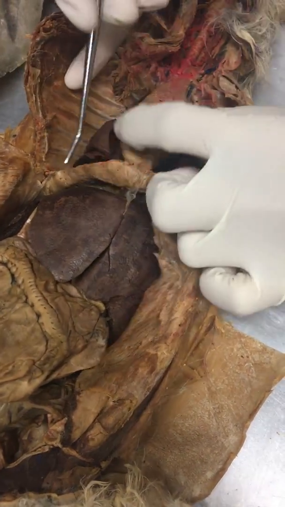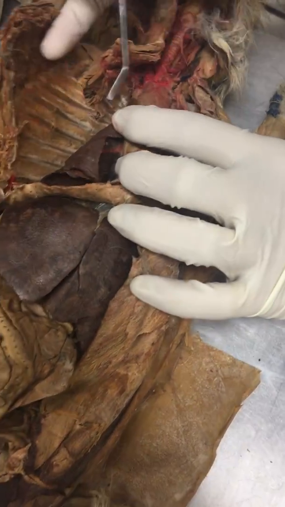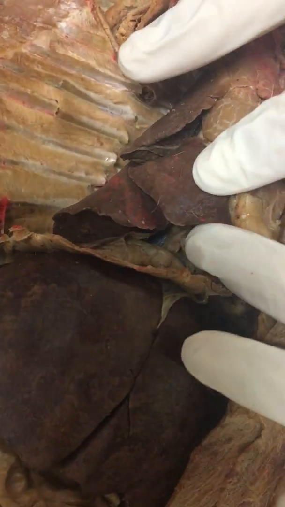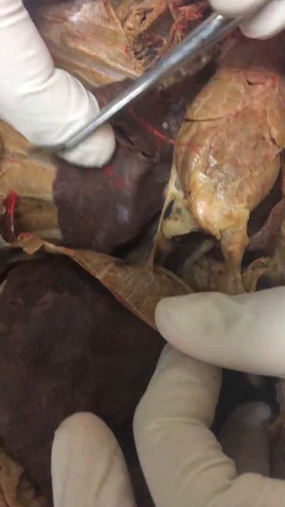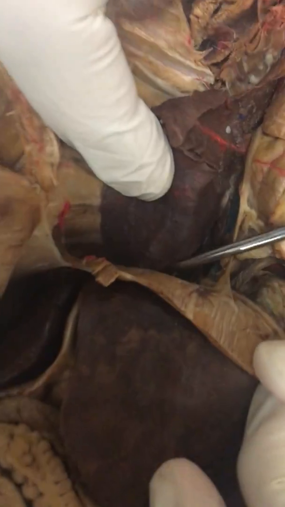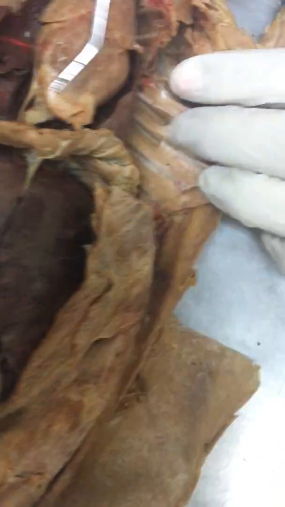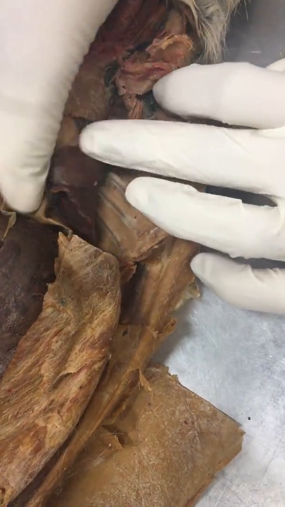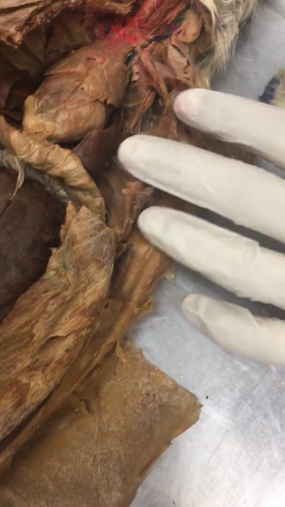So these are the lungs, and you have the anterior, medial, and posterior lungs. So there's the three lobes, and only on the right there's an accessory lobe that's underneath. It's really, really small, but it's in there. And then on the left you have the anterior, medial, and posterior. So there's three lobes on the left and four on the right.